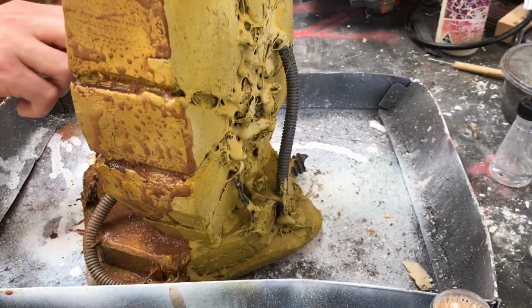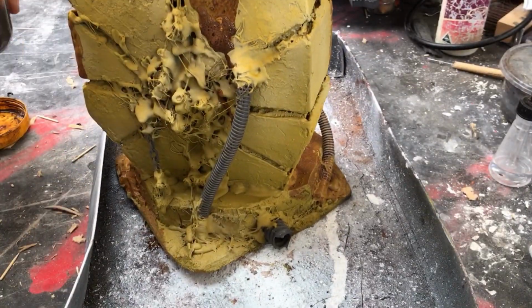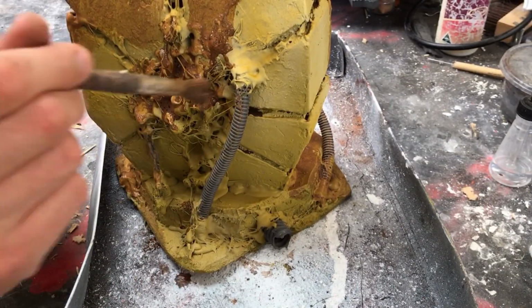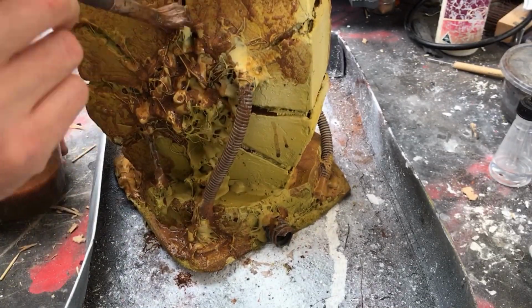You don't really have to worry about it pooling, it's just going to add to the effect later on. But that said, if you think there's too much, you can use a tissue to wipe off some excess. In this build, I just let it dry where it was. But you want it dry for the next step.